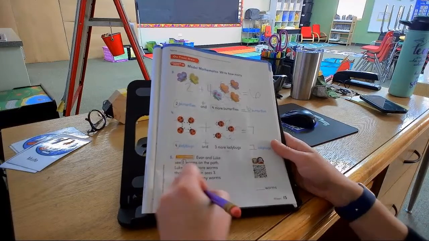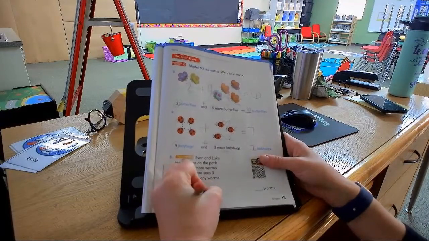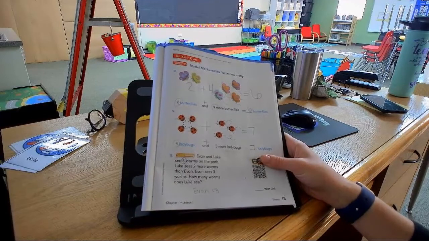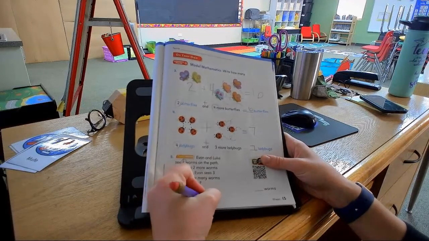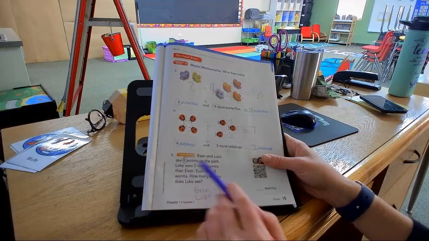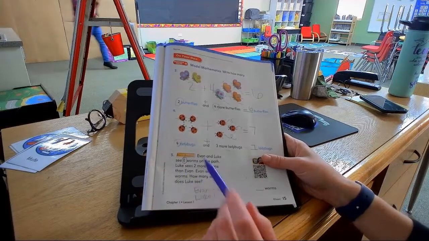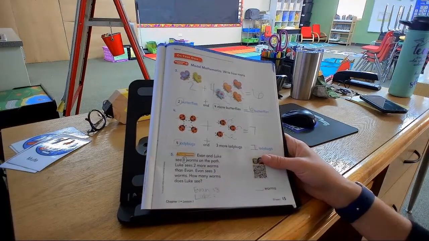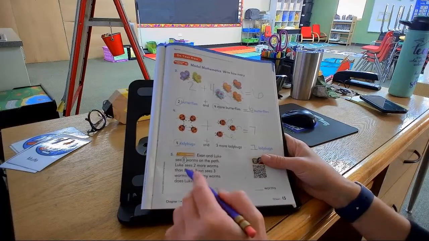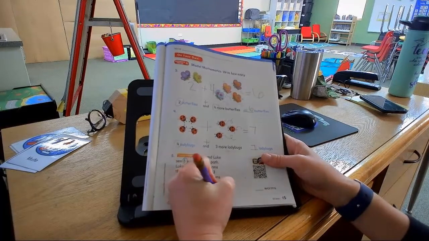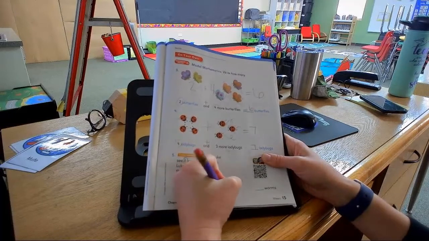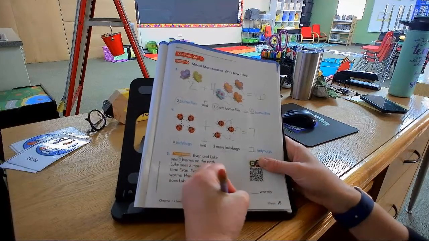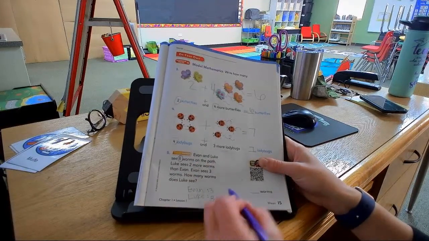So we already know that Evan sees 3 worms. Luke sees 2 more worms than Evan. So we have an addition problem inside of an addition problem. We know that Luke sees 2 more than Evan. So if Evan sees 3 and Luke sees 2 more, how many does Luke see? 3, 4, 5. 5.